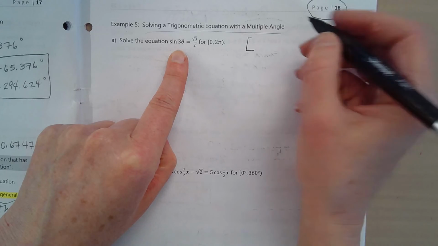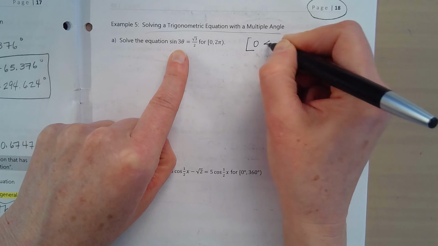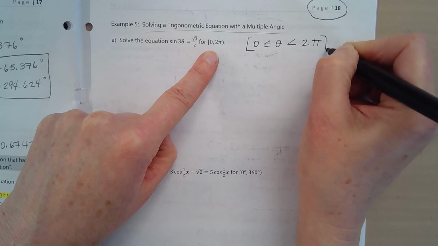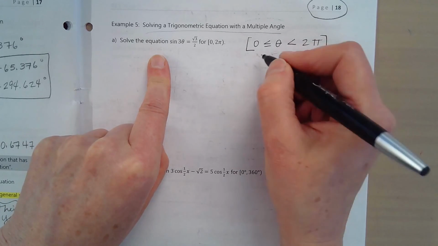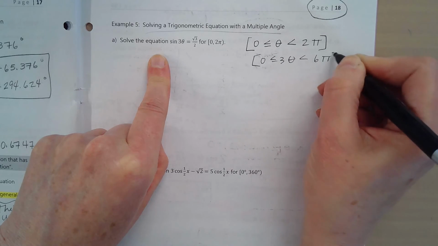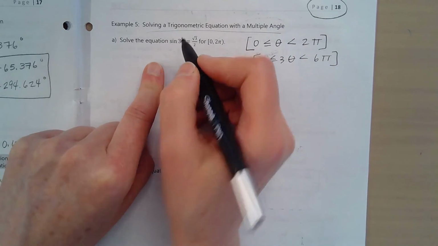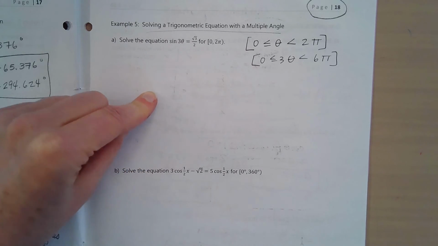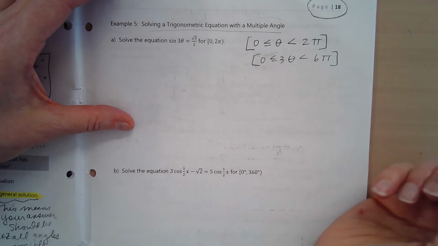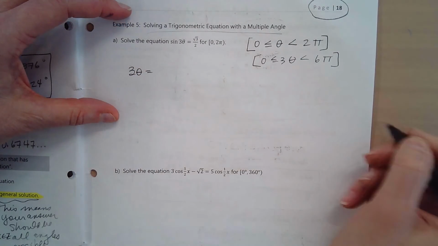Okay, so what does that 3 theta do? Well, normally, I'm being told to solve from 0 less than or equal to theta less than 2 pi, right? Now I'm going to change my search area. 3 theta, 6 pi. So you can either do that to remind you, or you can just look at that 3 and say, okay, I have to go around the unit circle 3 times. So I'm going to let you try and use the techniques we just did to solve for theta.